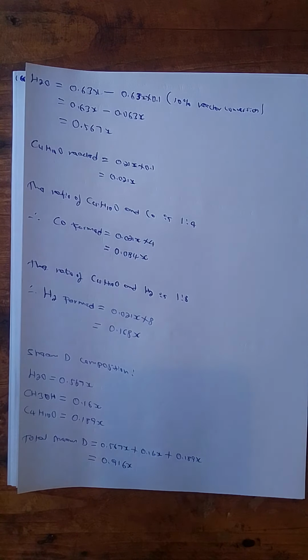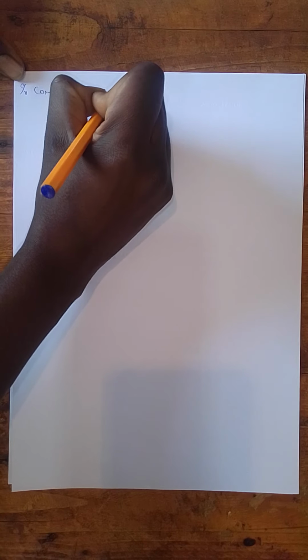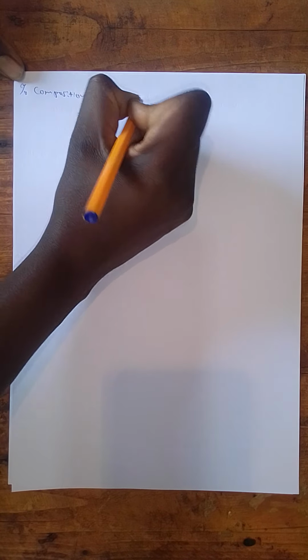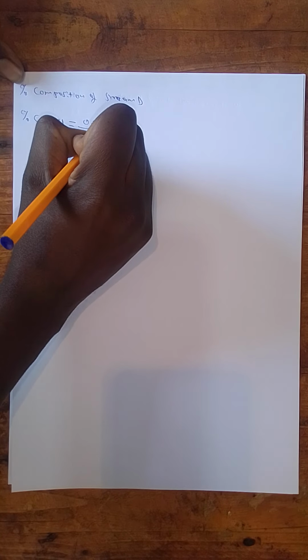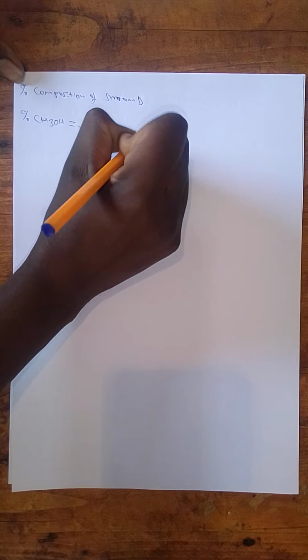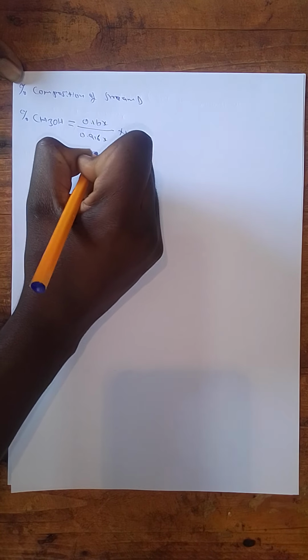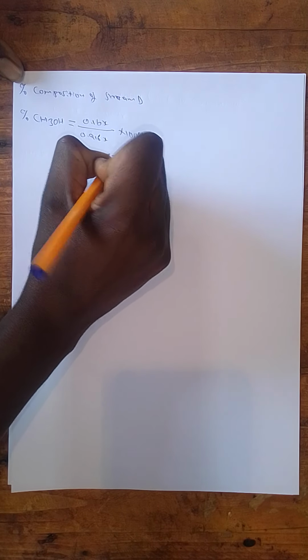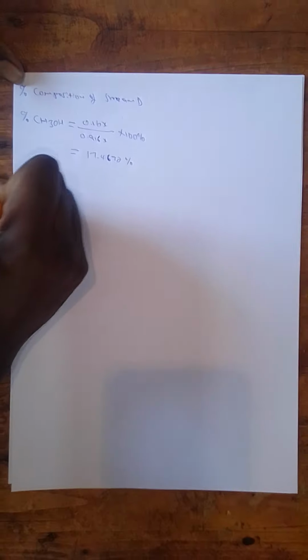So with that said, we can now go to the percentage composition. Remember initially we had the composition of D, how much of each, but now we need the percentage composition of D. So percentage composition of stream D. We say percentage methanol, CH3OH, is equal to 0.16x all over the total, which is 0.916x, multiplied by 100%. And if you use your calculator, it gives you 17.4672%.